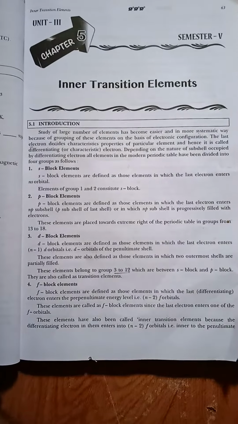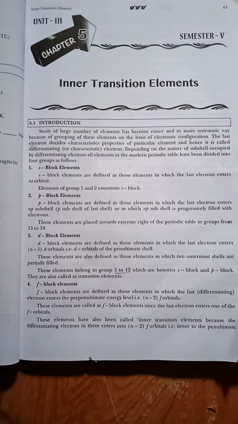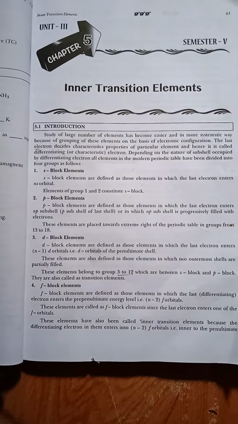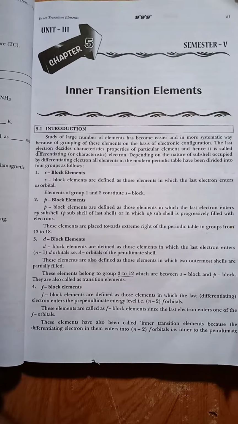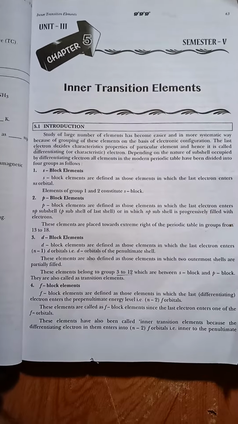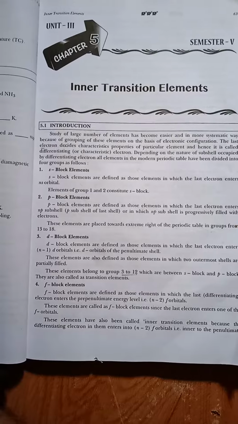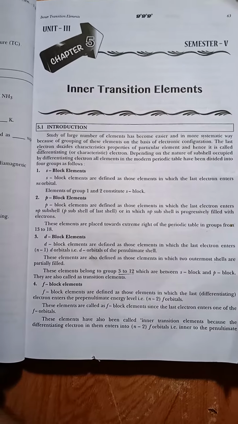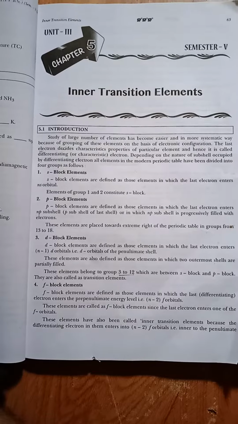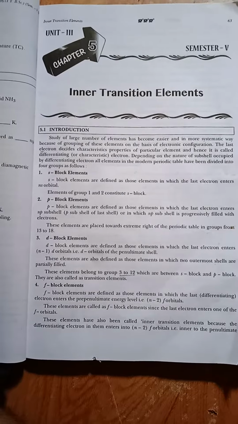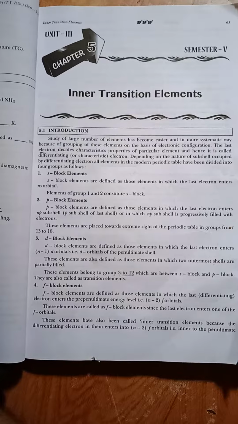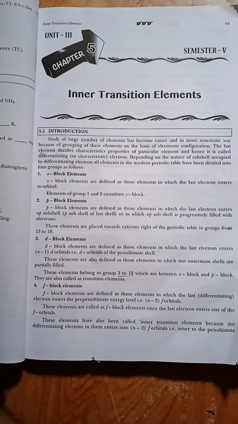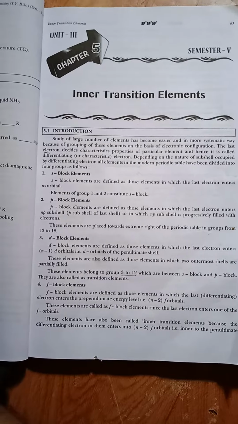S block elements are defined as those elements in which the last electron enters the ns orbital. The elements of group 1 and 2 constitute the s block. P block elements are defined as those elements in which the last electron enters the np subshell, in which the np subshell is progressively filled with electrons. These elements are placed towards the extreme right of the periodic table, in groups 13 to 18.